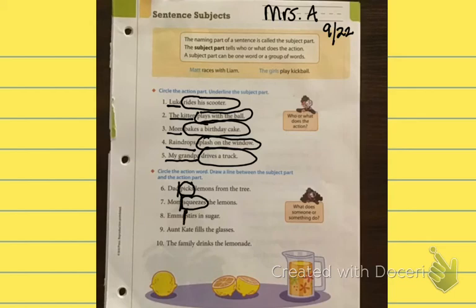A line right after Emma. All right. And what is the action word in that sentence, Justin? If it says Emma stirs in sugar, what's the action word? Stirs. Stirs is the action word. So we're going to circle stirs.